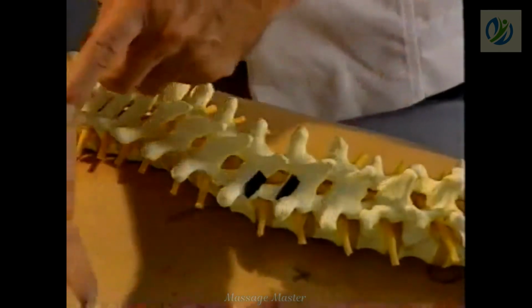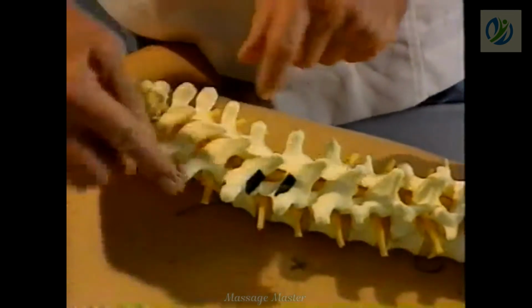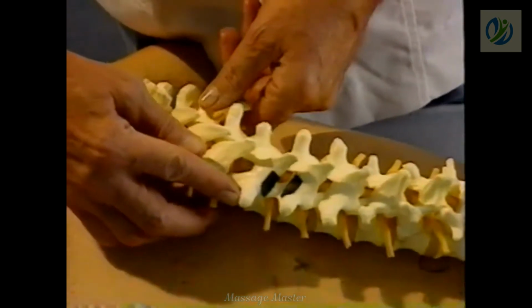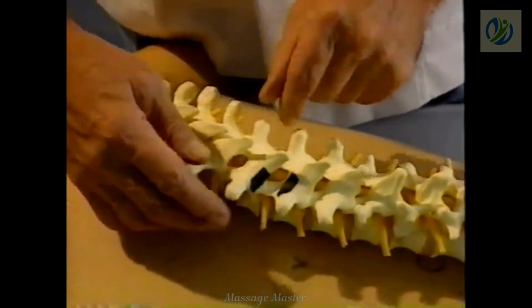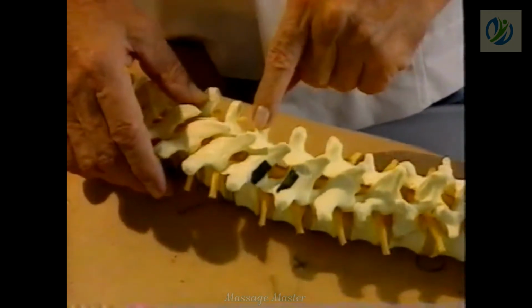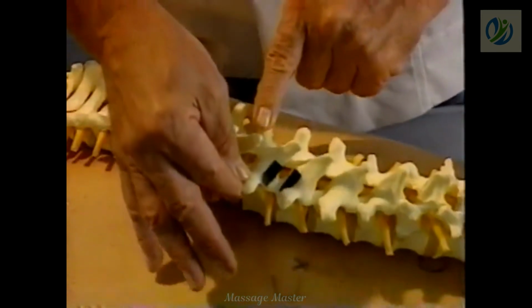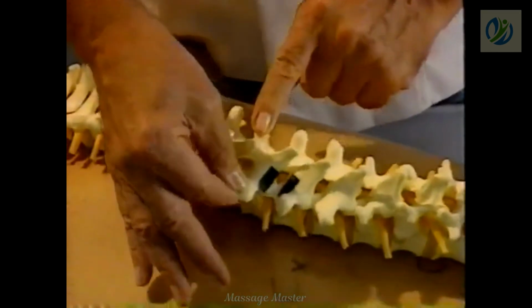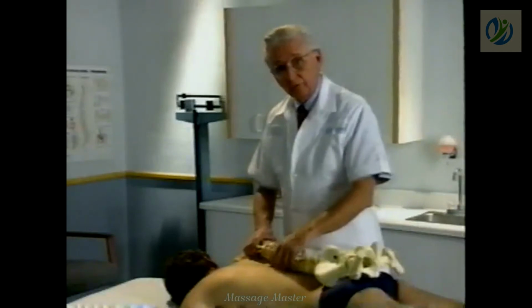My right pisiform will be on the superior aspect of the transverse process of 8, and I will move that in a caudad direction to introduce left side bending. As I introduce left rotation and left side bending and move toward the table, I will introduce extension, and we will deal with all 3 components of our dysfunction.